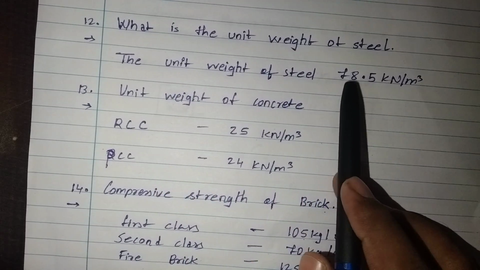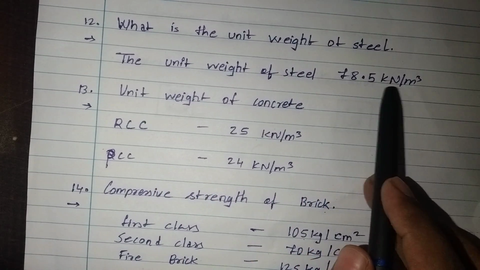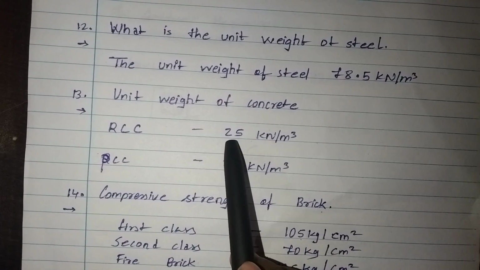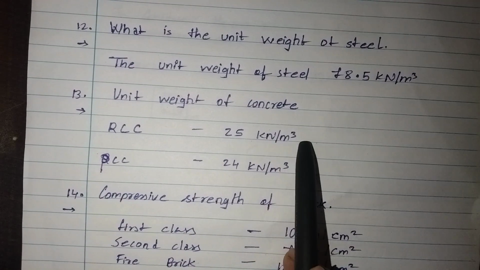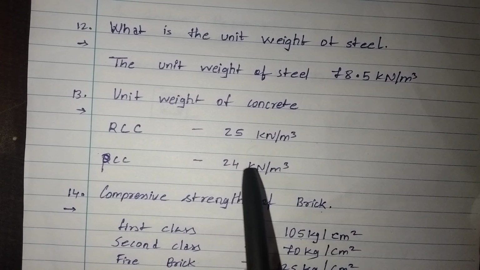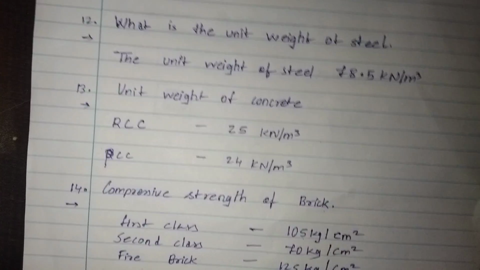What is the unit weight of steel? The unit weight of steel is 78.5 kN per meter cube. The unit weight of concrete for RCC is 25 kilonewton per meter cube. For PCC, plain cement concrete, it is 24 kilonewton per meter cube.